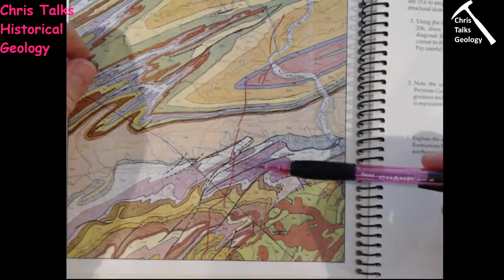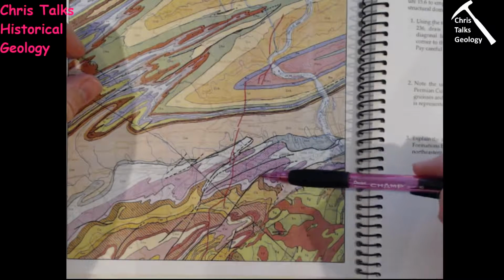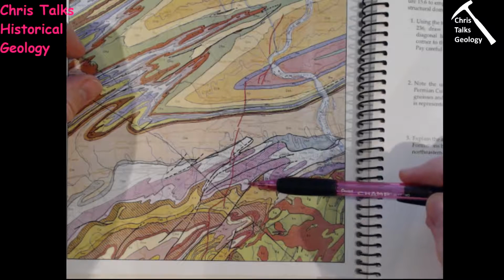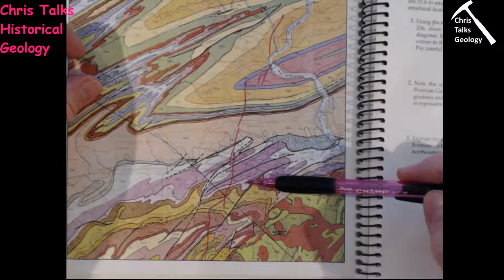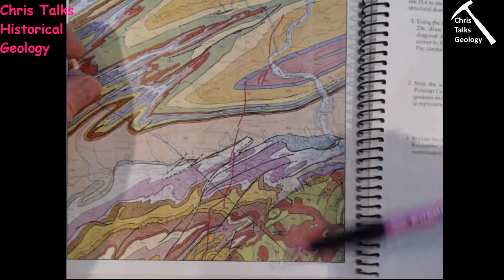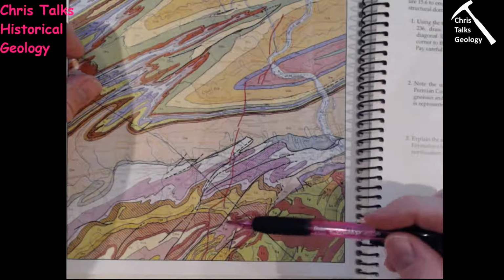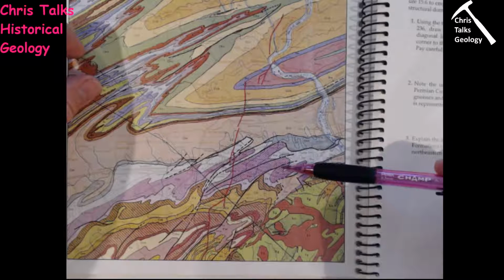Clearly it's got to be tectonic. We can see that this sequence here is essentially a mixture of Cambrian and Ordovician material, which has been quite badly faulted. We can also see, by the way, that these faults actually follow the folds.